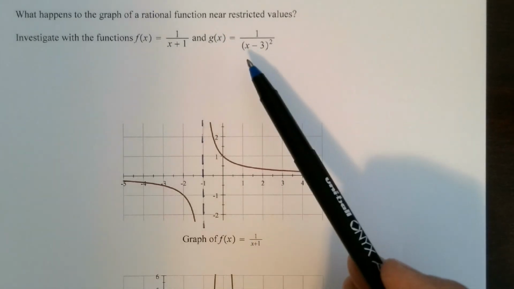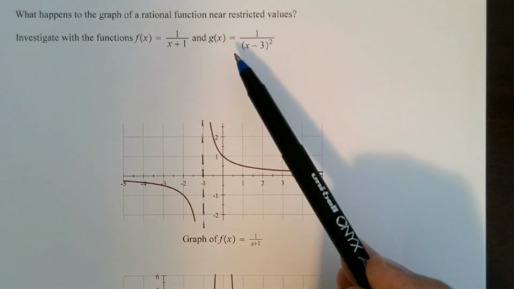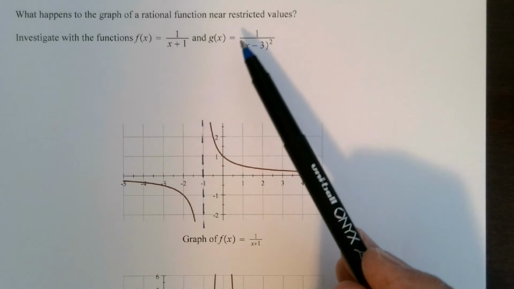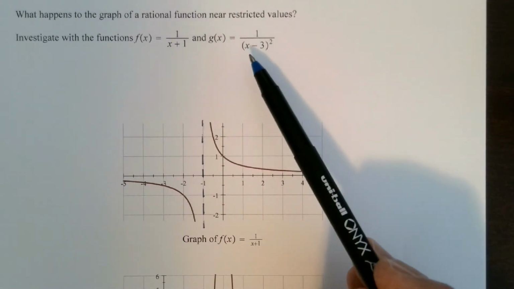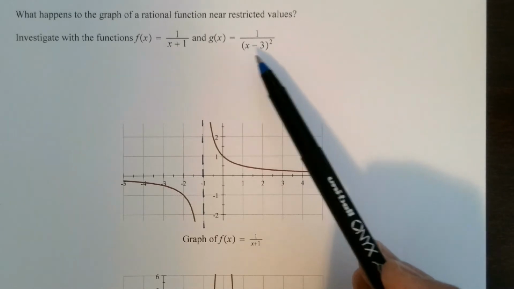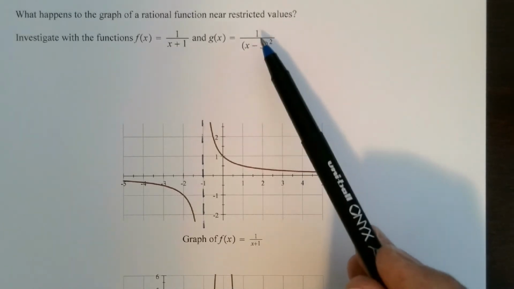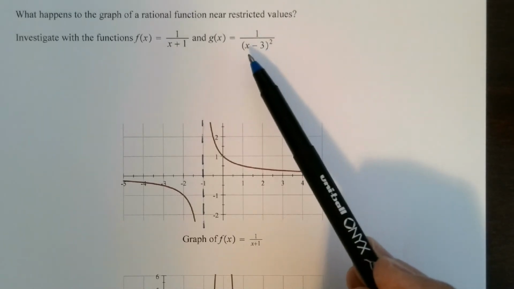look at this function. Can you tell me what is the restricted value? What value is not in the domain of this function? If you said 3, you're correct. When x is 3, we would be dividing by 0, and so that would be undefined and therefore not in the domain of the function.